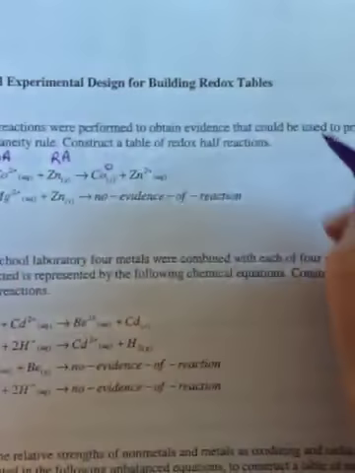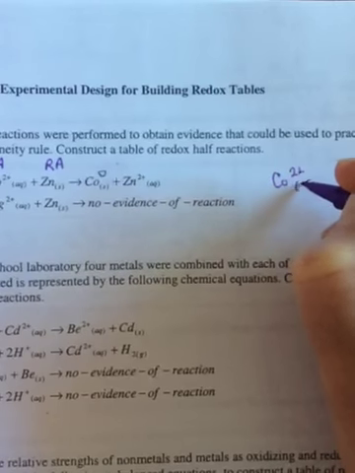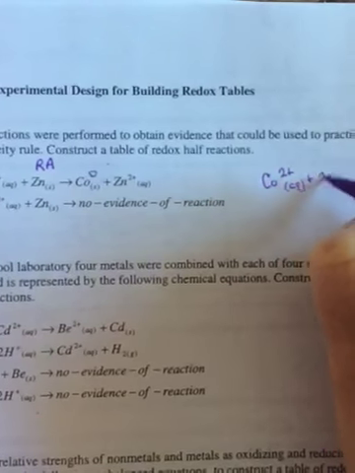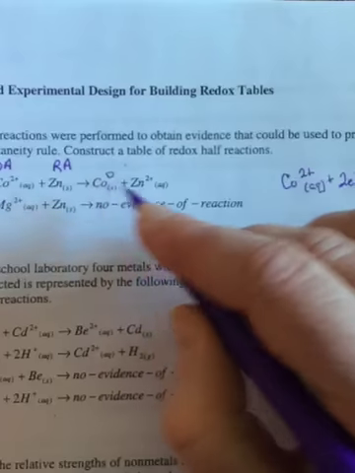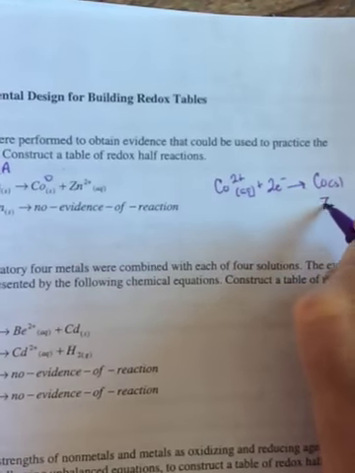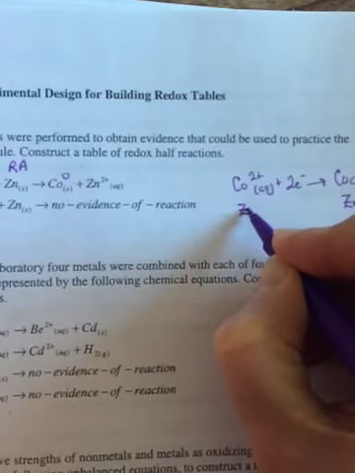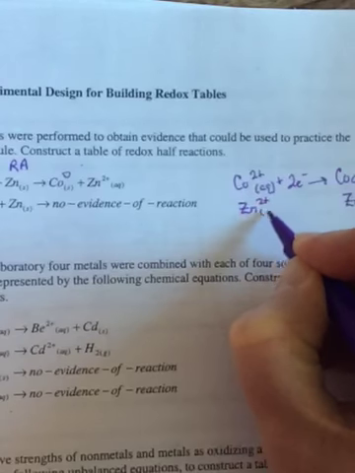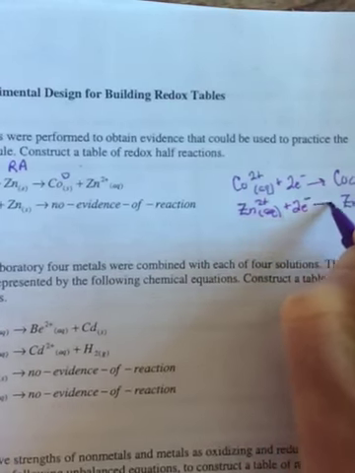So over here, we would write CO2 positive aqueous plus 2 electrons going to CO solid. And then below it will be the Sn one. And remember, the Sn solid is your reducing agent, so it goes on this side. And over here will be Sn2 positive aqueous plus 2 electrons.